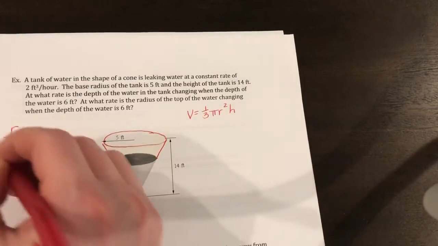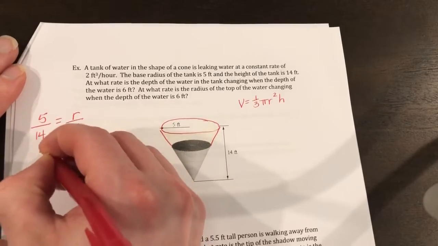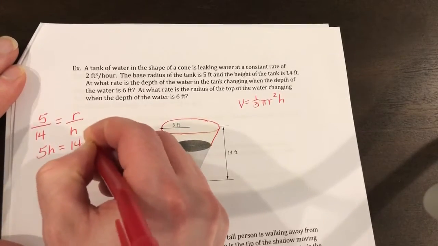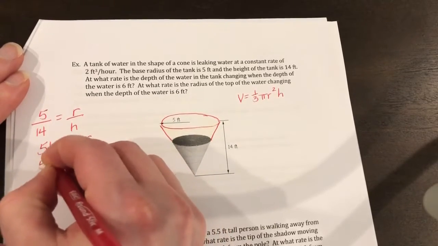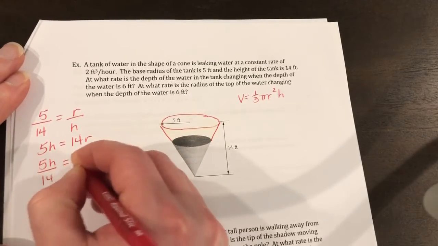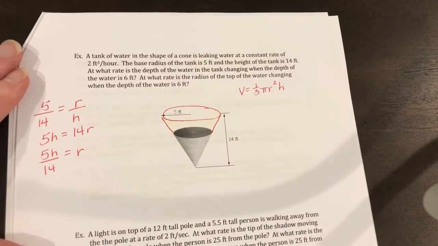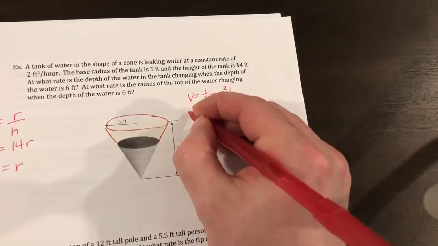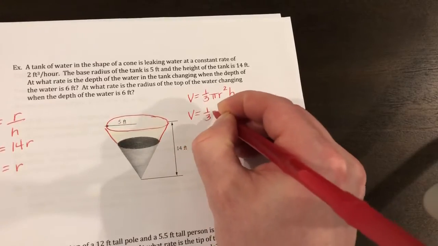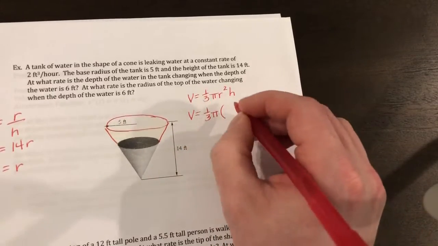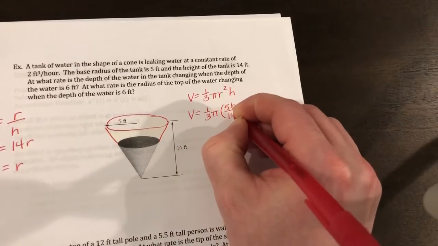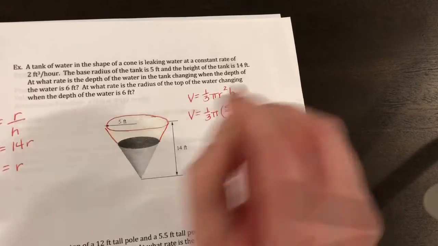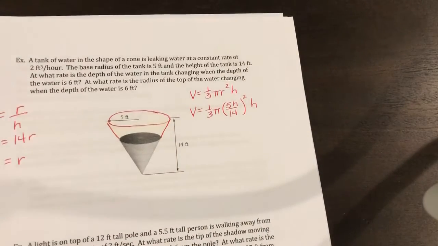Now, what we do is we cross multiply over here, and we're going to solve for r. Okay, so we solve for r. And this is always the process usually, because we want to figure out how fast the height is changing. So we need everything in terms of h's. Okay, now we're going to simplify that out before we take a derivative.